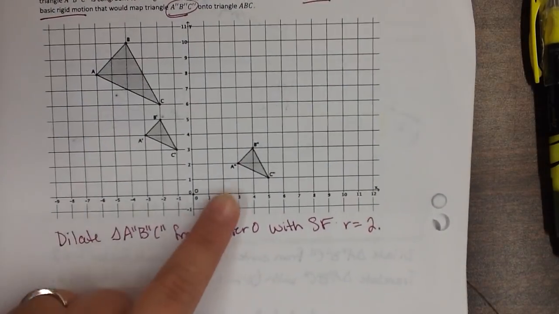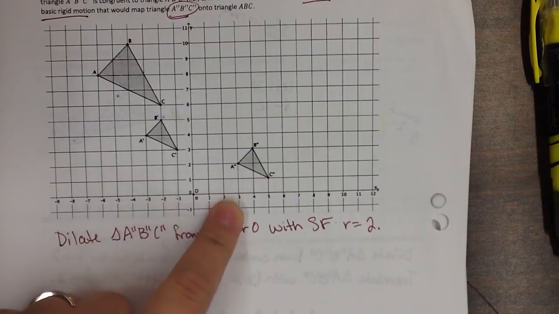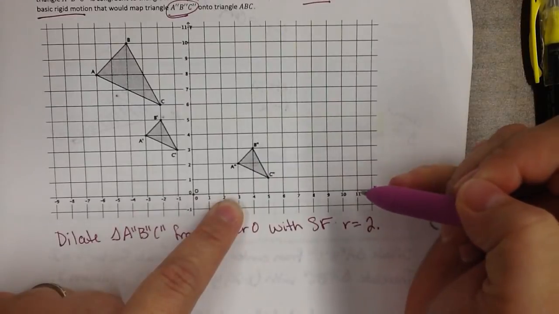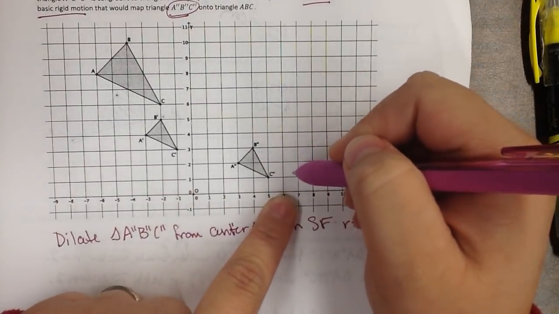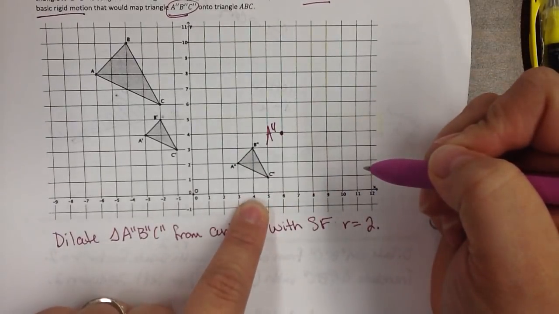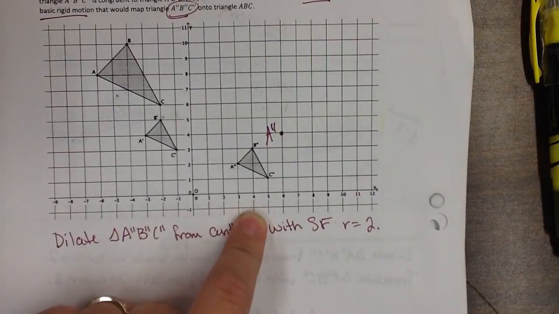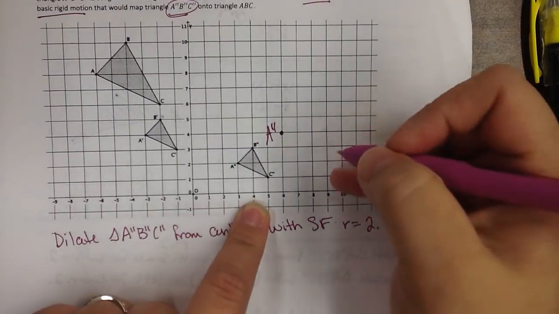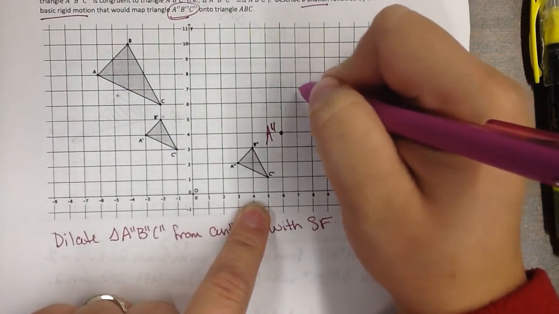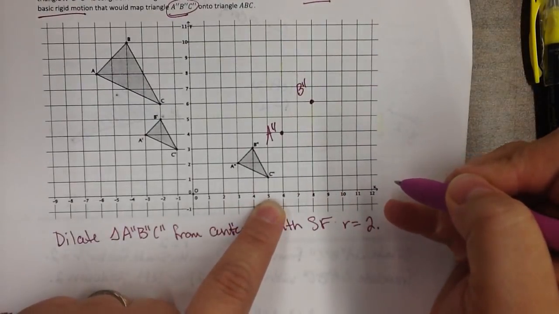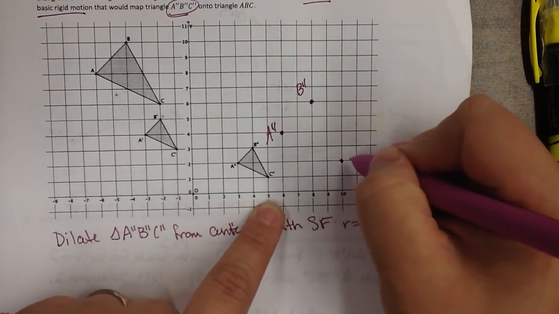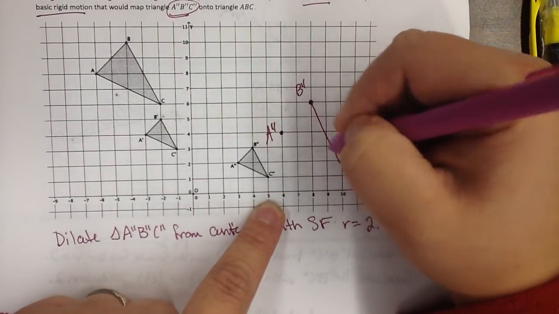I'm going to take this point and multiply each coordinate by my scale factor. A double prime was at (3, 2), so 3 times 2 is 6, and 2 times 2 is 4. B double prime is at (4, 3), so I'm going to multiply that by 2 as well: (8, 6). C double prime is at (5, 1), so (10, 2), and we get this triangle.